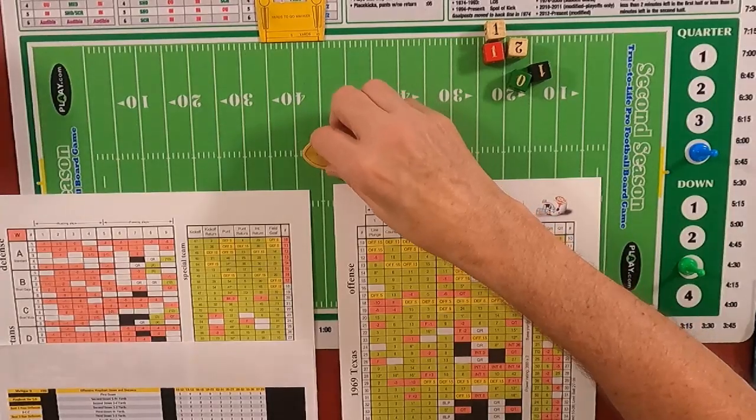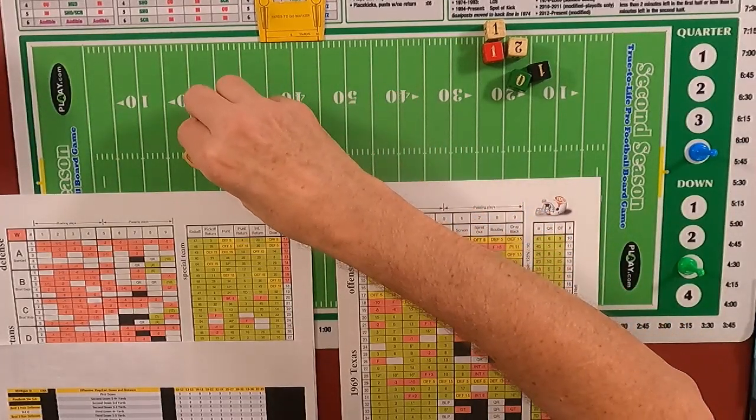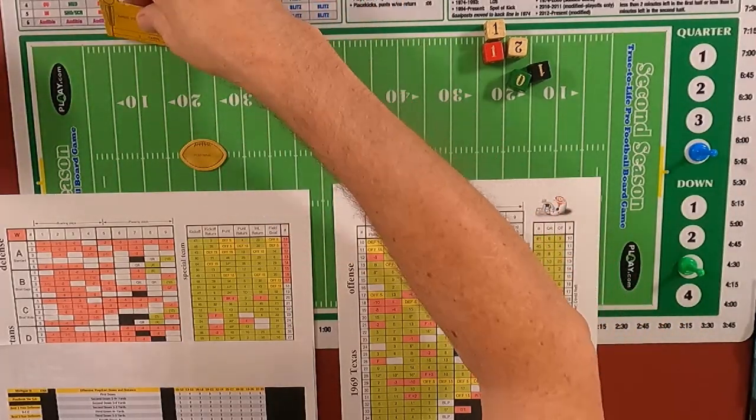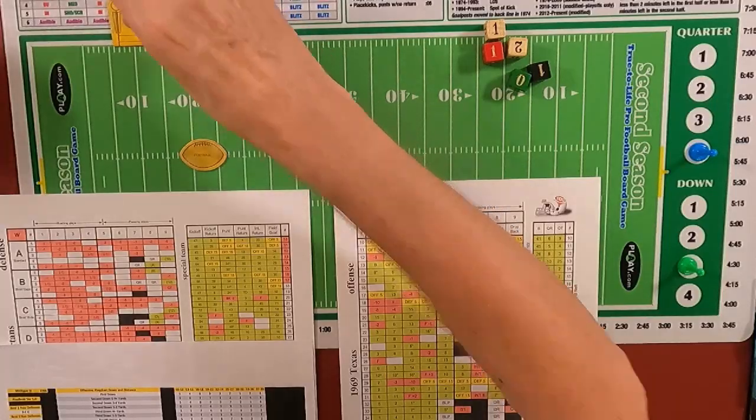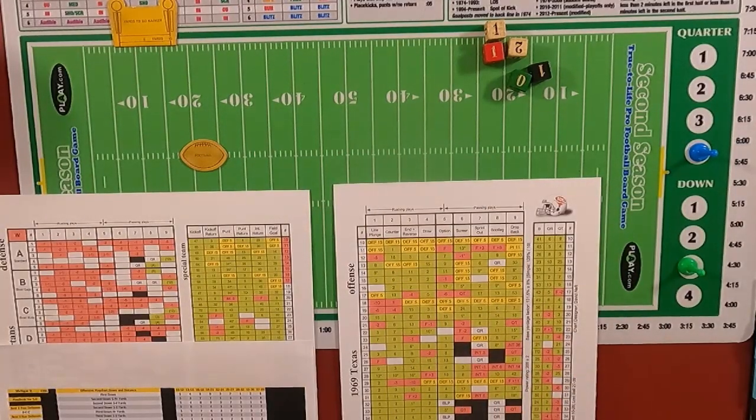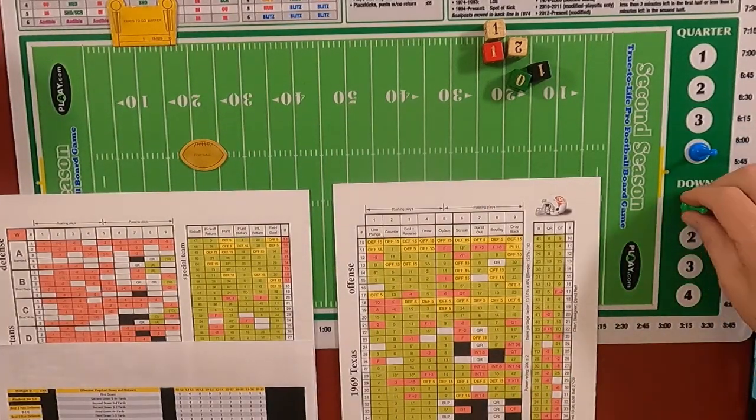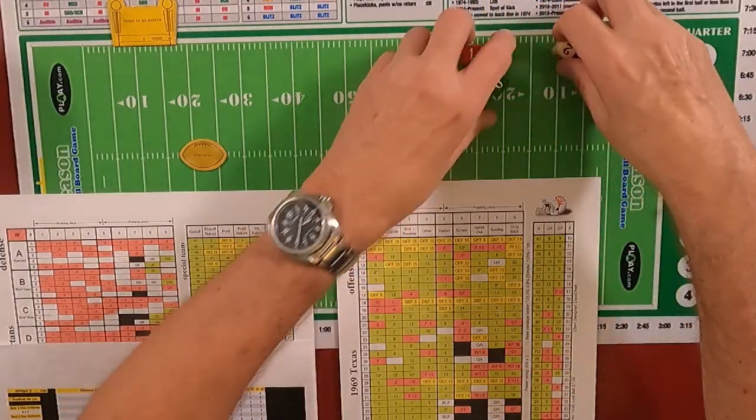3, 10, 20. Puts us at the 17. First down, Texas. Look out. Texas is on the move. Suddenly, Texas has come alive.